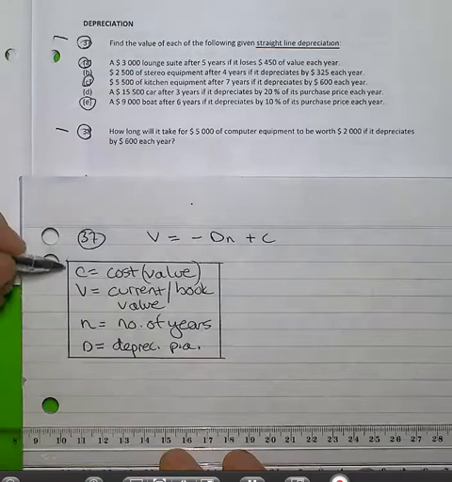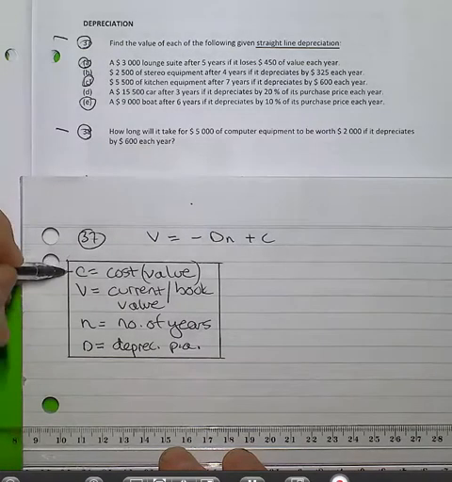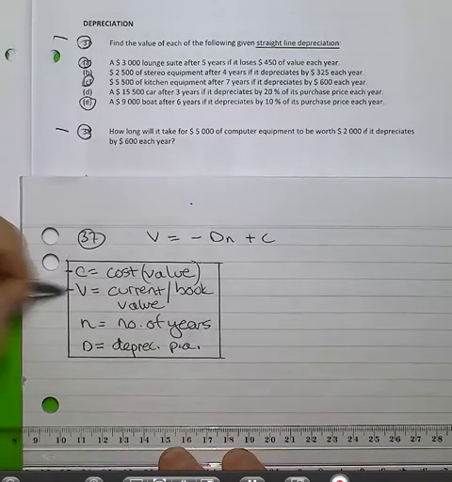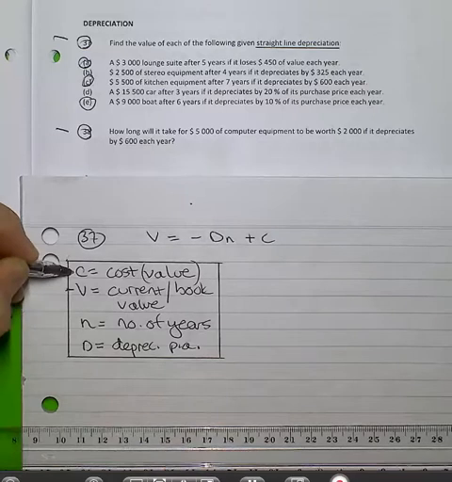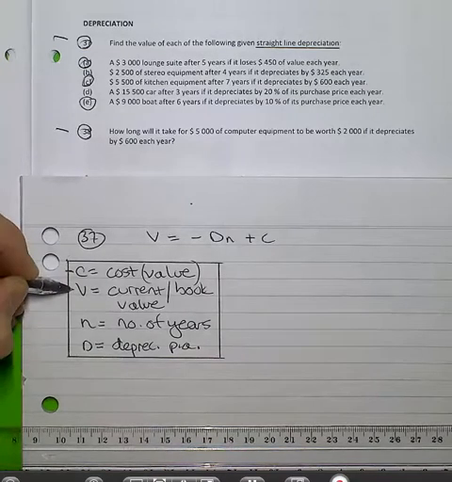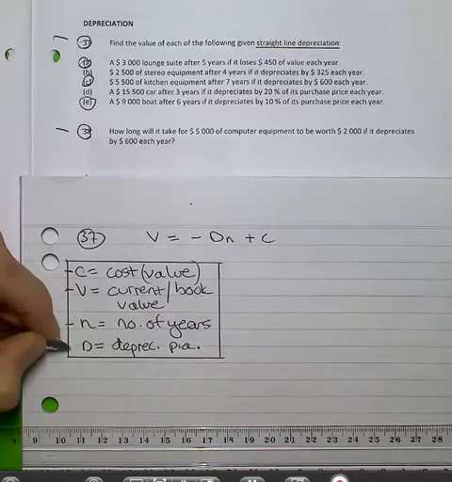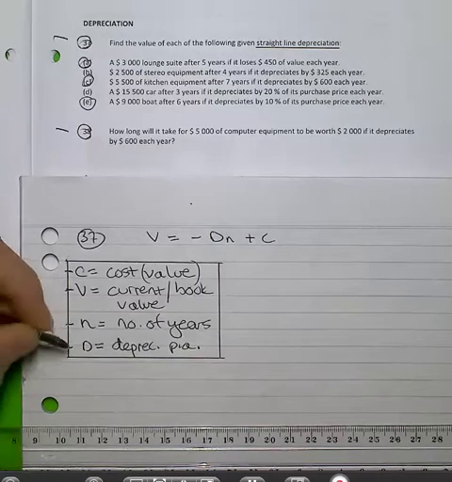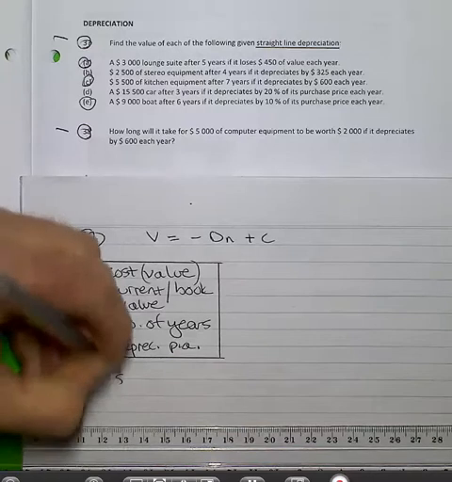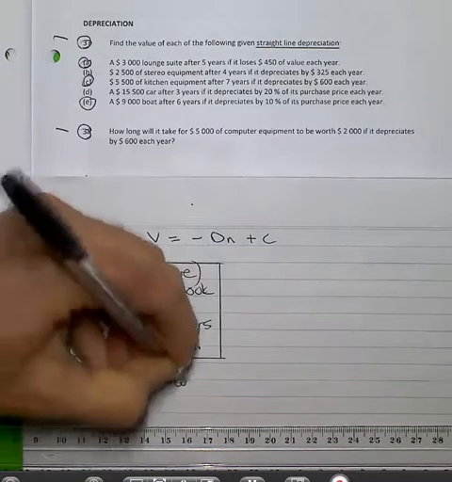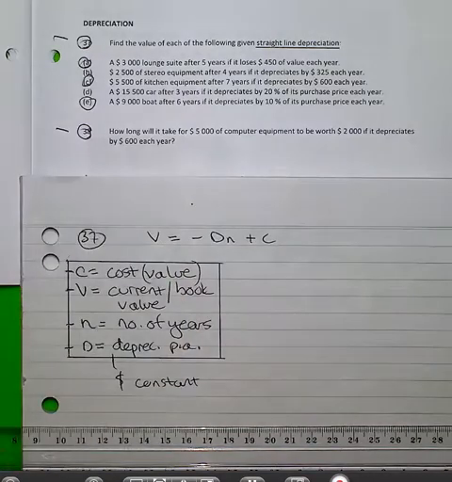Before we commence this problem, just a little note about some of the letters we're using, the variables. C is the cost value. What did you originally pay for the item? V is the current, sometimes known as the book value. N is the number of years. And D is the constant depreciation. So it's a constant amount of money. Shortly, we'll look at another form of depreciation called reducing balance, which is a changing amount per annum.